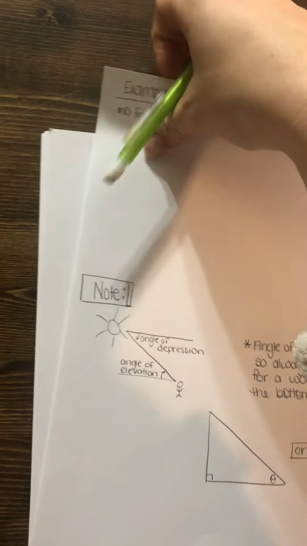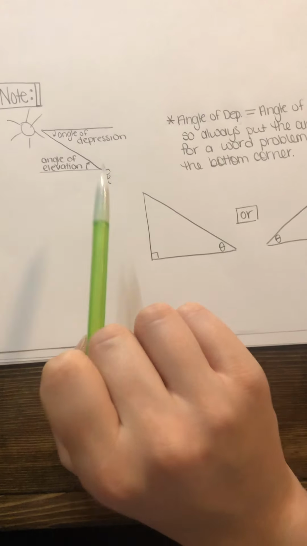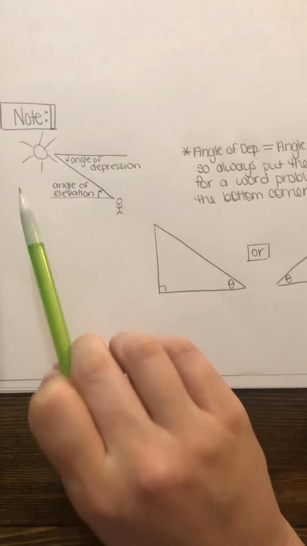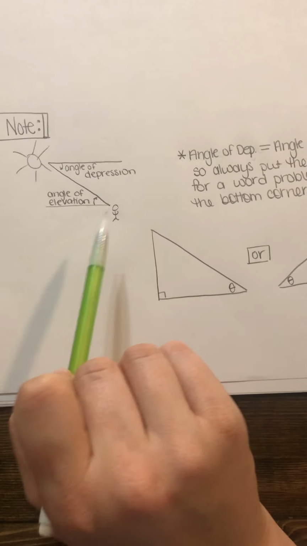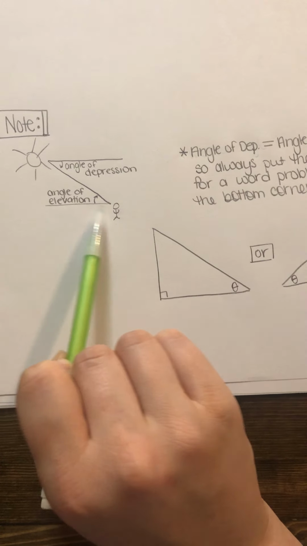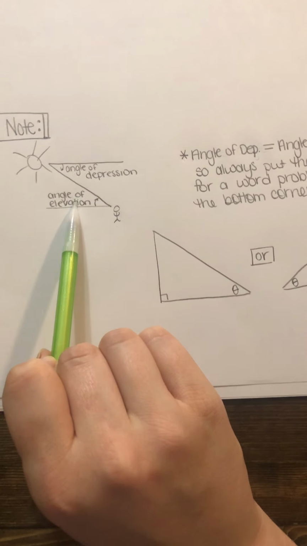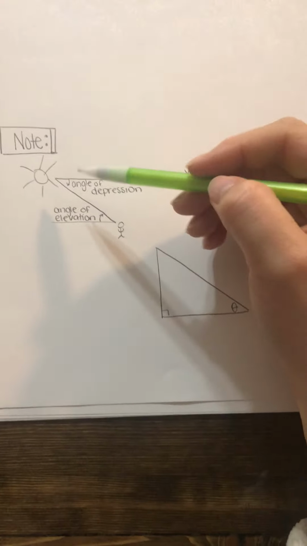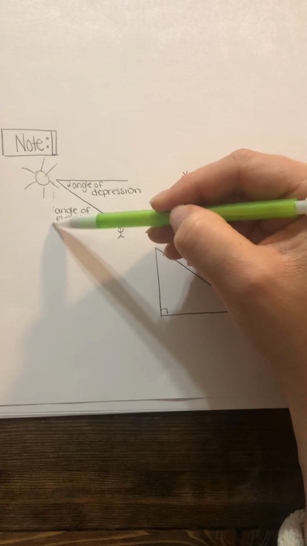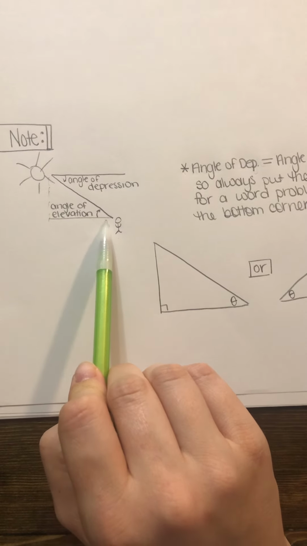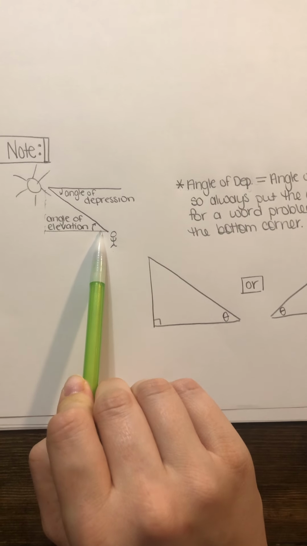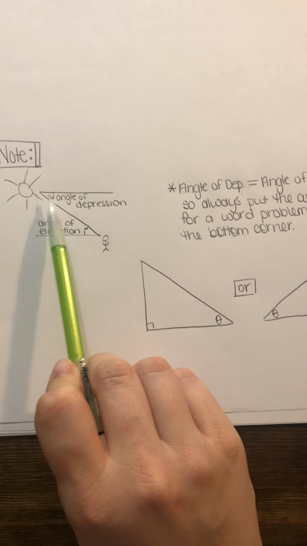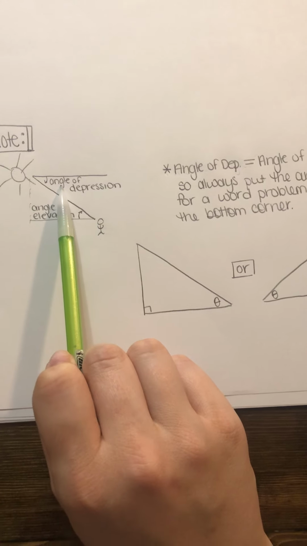All right, so we only have one more example, and then down here, if this is you looking up at the sun, I know you guys like my little pictures. This is your eye level here, and you're looking up at the sun. This is the angle of elevation. So if we were to make this a triangle like this, then the angle of elevation is in that bottom right corner. The angle of depression is what is from the sun looking down at you.